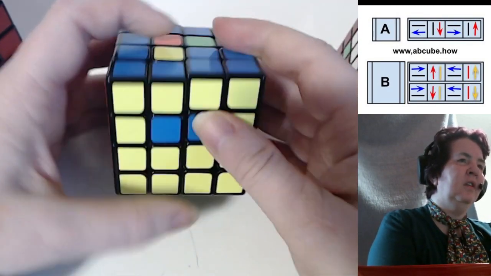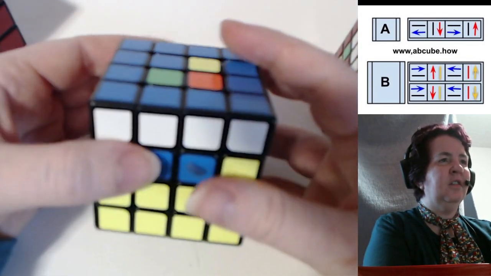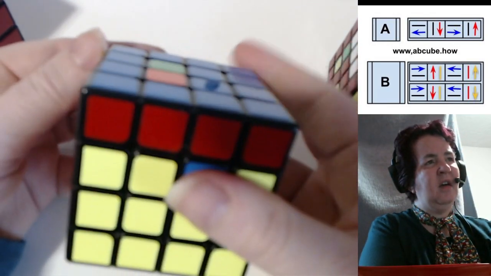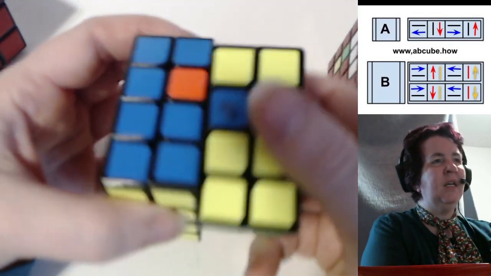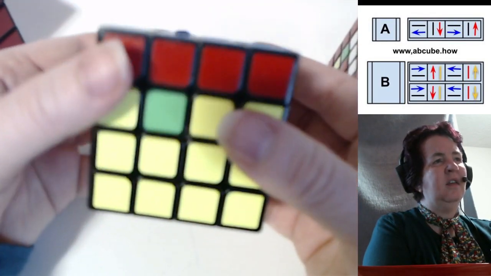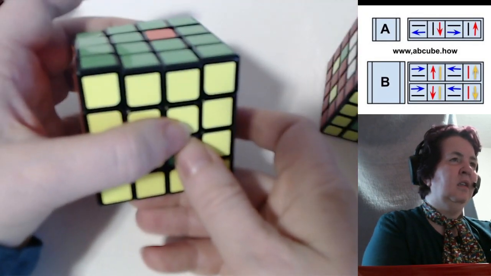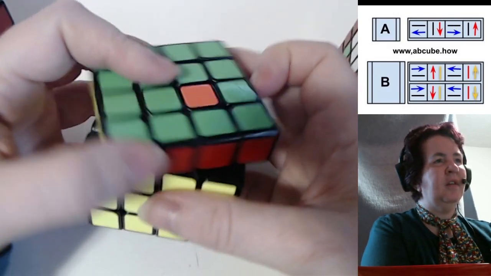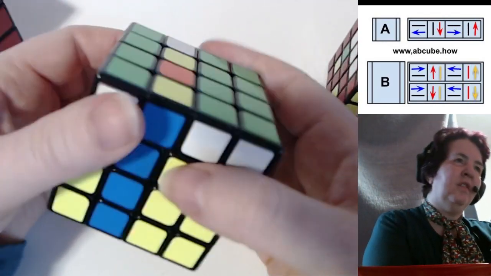I'll follow these blues. Okay, let's bring the yellow down first. Up, up, down, down, set the top. There's another blue. Displace the green. Up, up, down, down, set the top, and keep going. Here's another green. Okay. It's going to land here, so line it up with the displaced. Up, slide, down, slide, down.